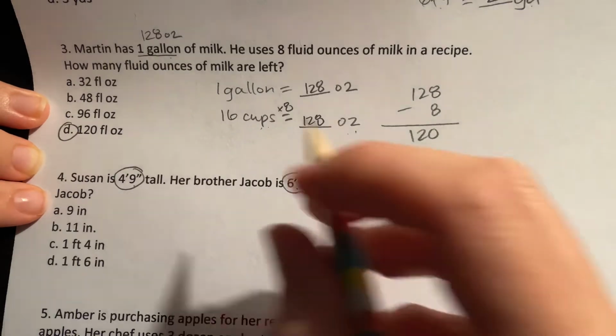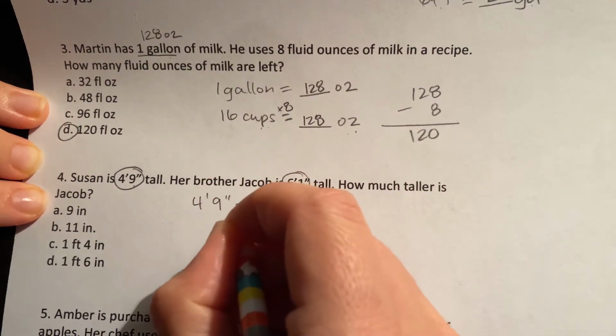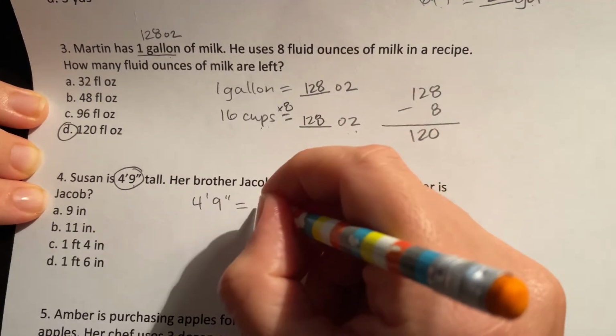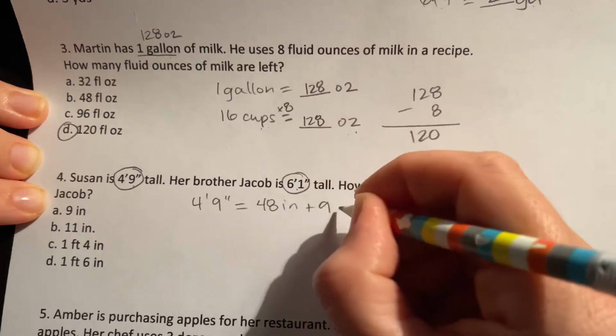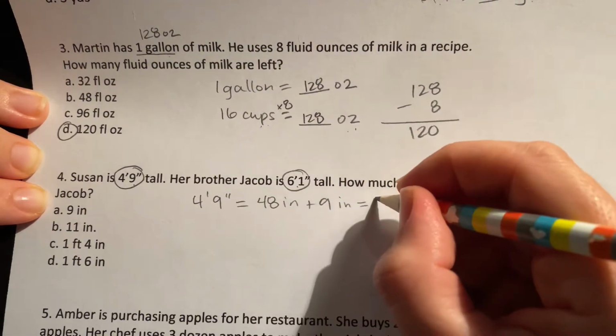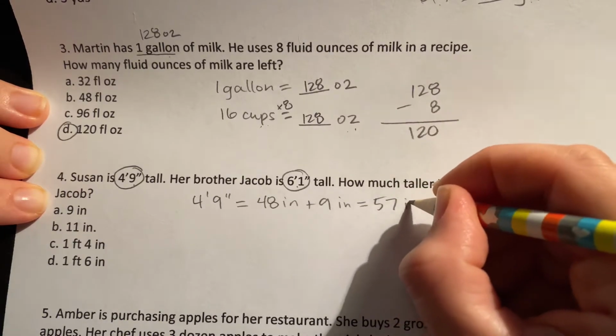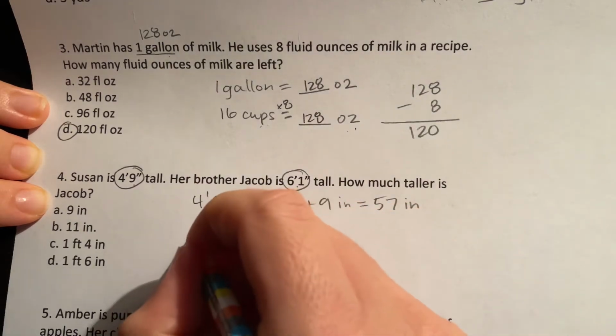Okay, so 4 foot 9, I'll start with that one. 4 feet is going to be 48 inches, plus you have another 9 inches. So that is a total of 57 inches. Okay, 6 foot 1 inches.